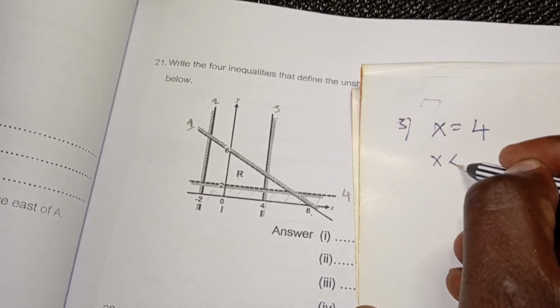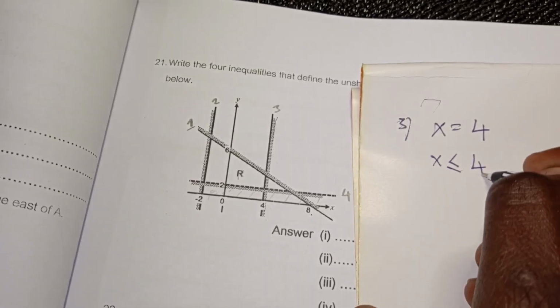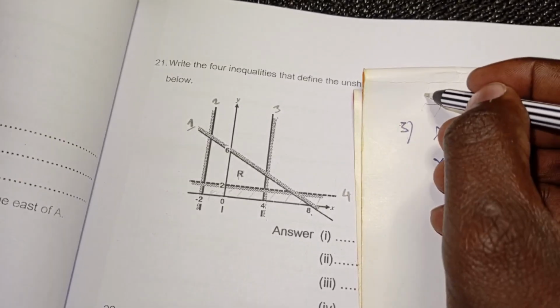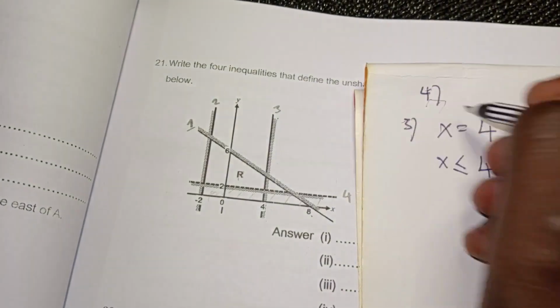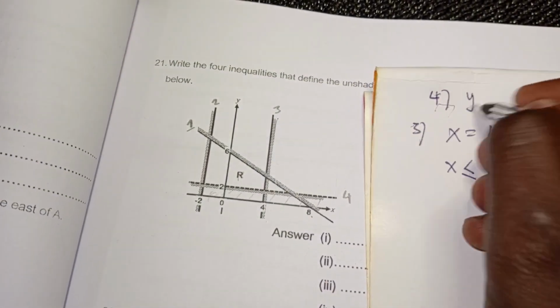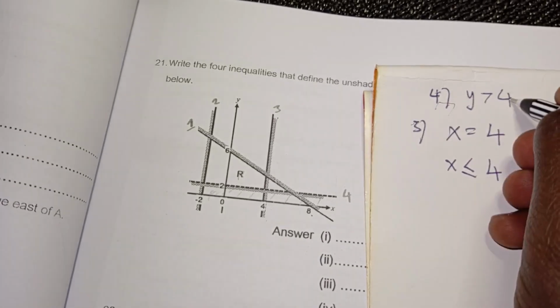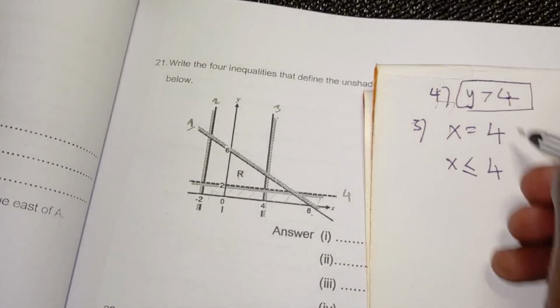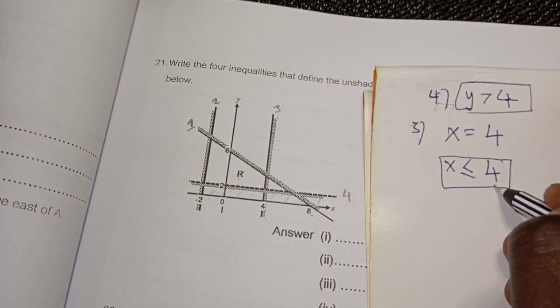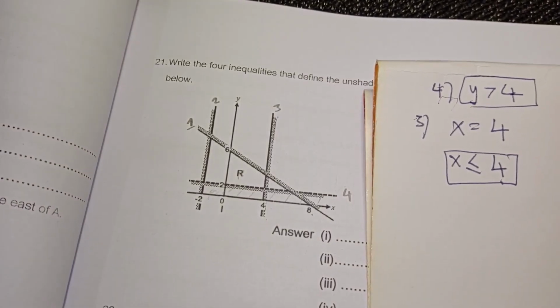So x is less than or equal to 4. Remember our first one, we said y is greater than 2. This one will be x is less than 4. Then we are done with this.